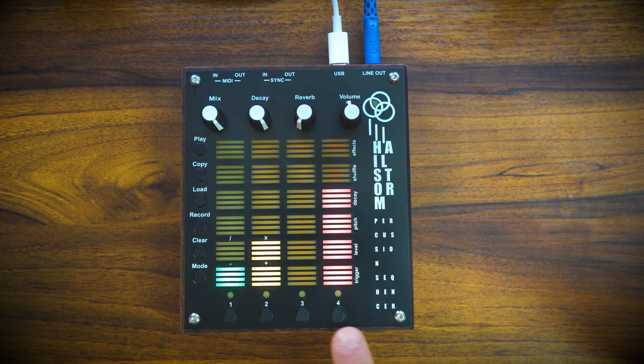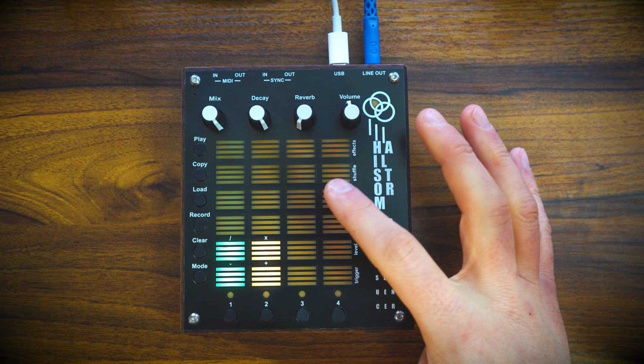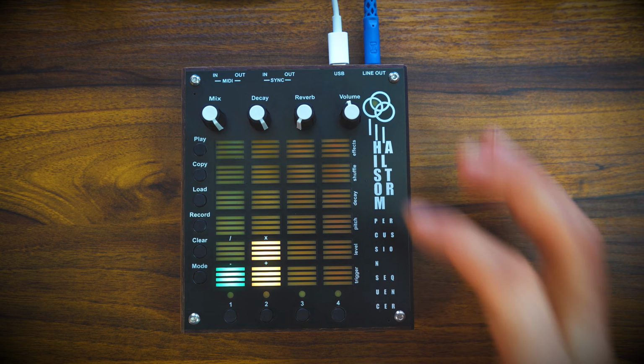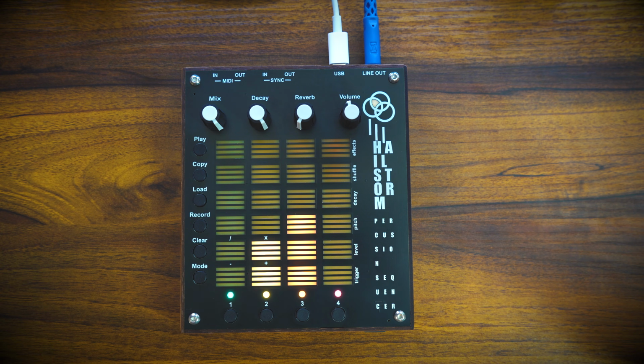So quickly, we're going to clear out this clap. We hit the clear, and then we just touch the strip we want to clear. And now we're going to re-record a clap pattern. There we go.